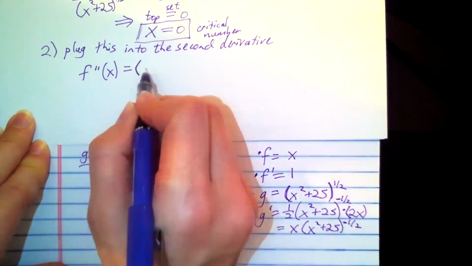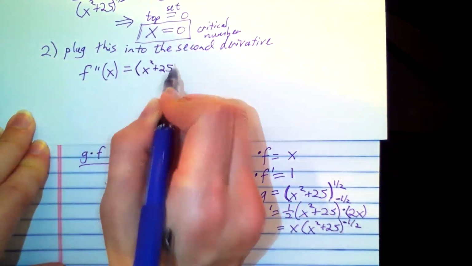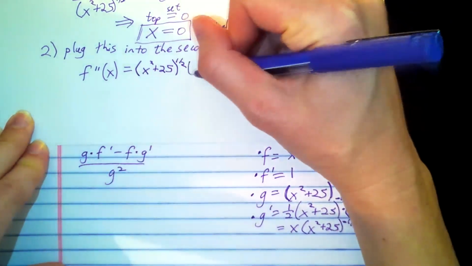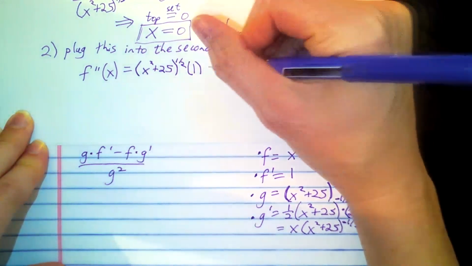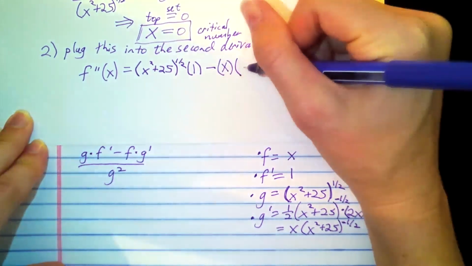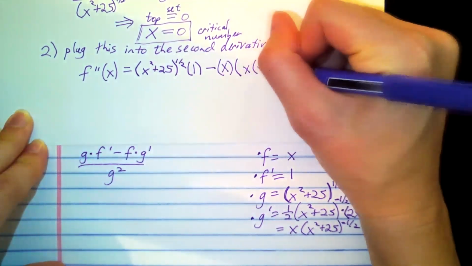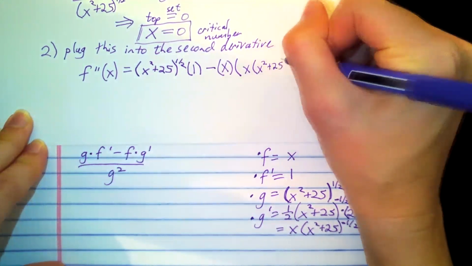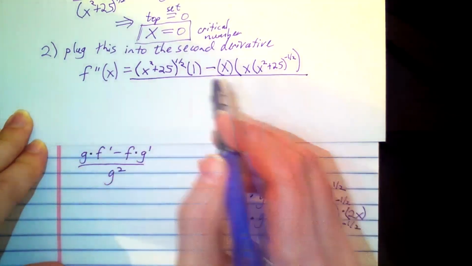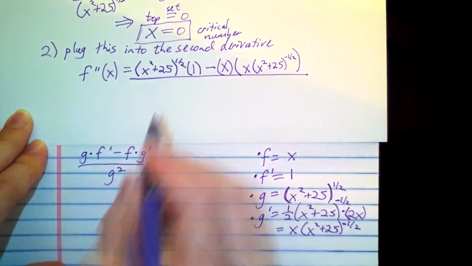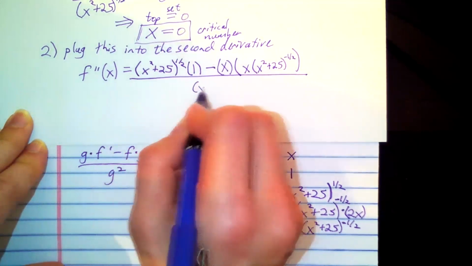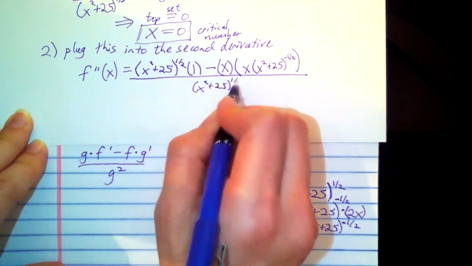G, which is x squared plus 25 to the 1/2, times f prime, which is 1, minus f times g prime, all divided by g squared. So g is x squared plus 25 to the 1/2. And I'm supposed to square that.